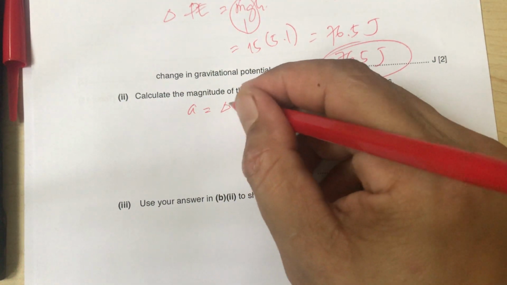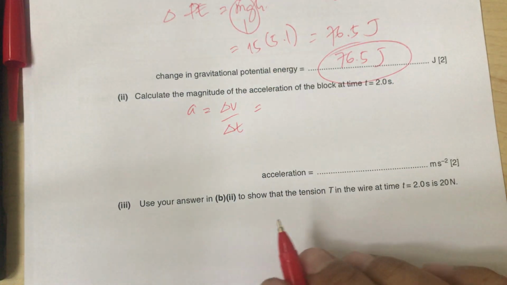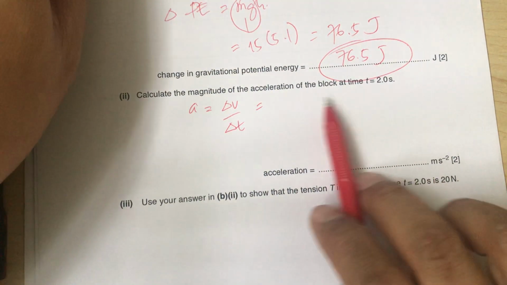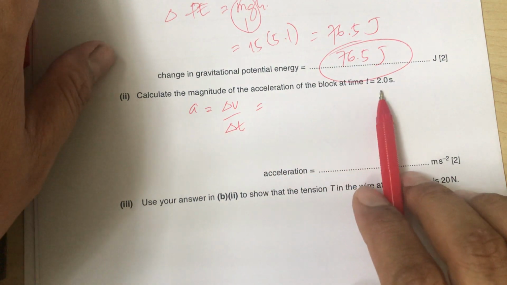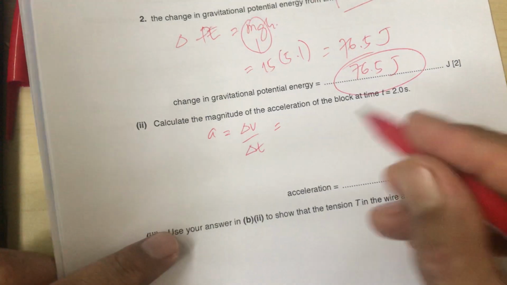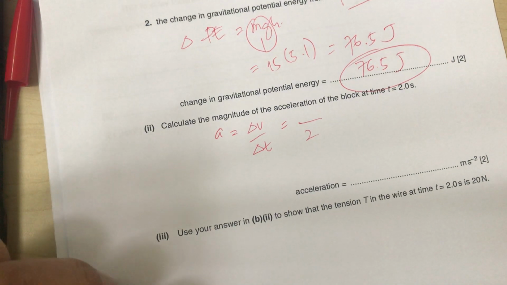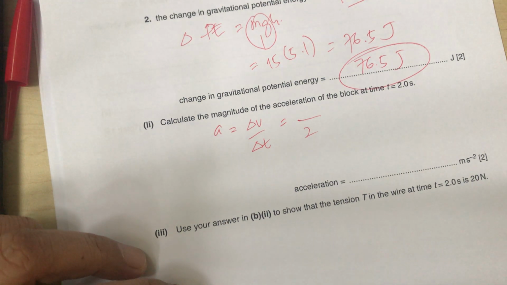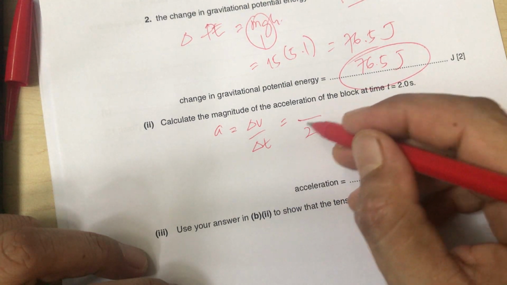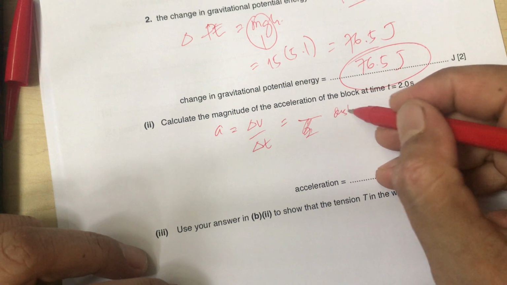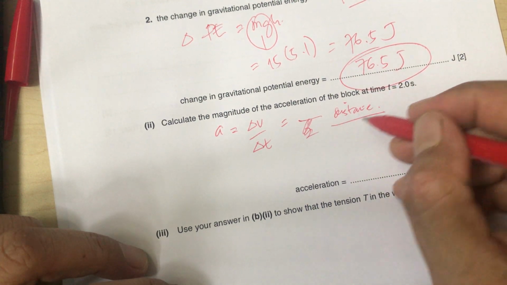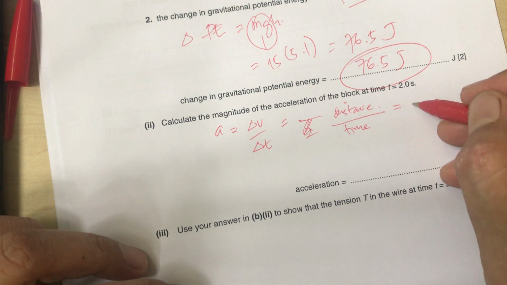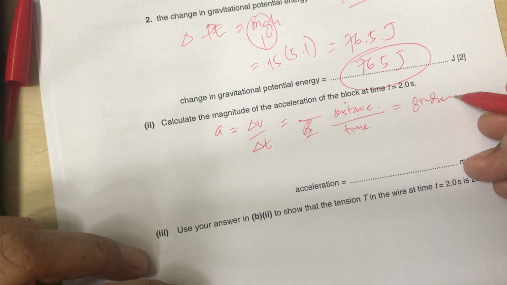This graph is velocity against time, so the acceleration is the slope or gradient.